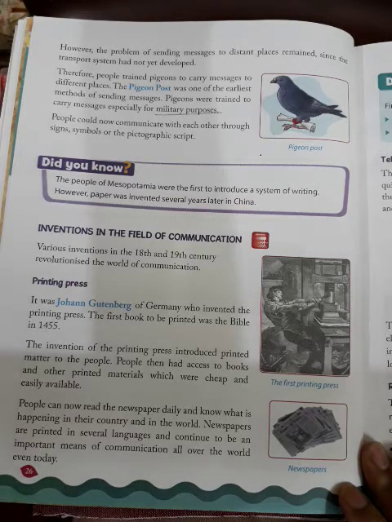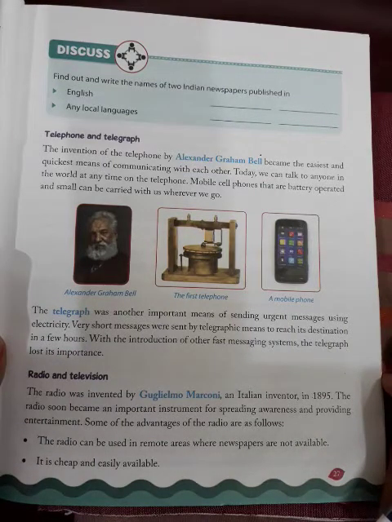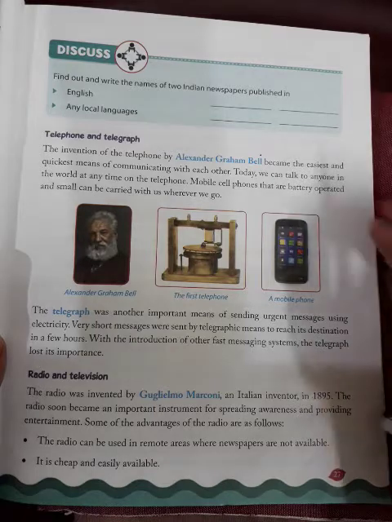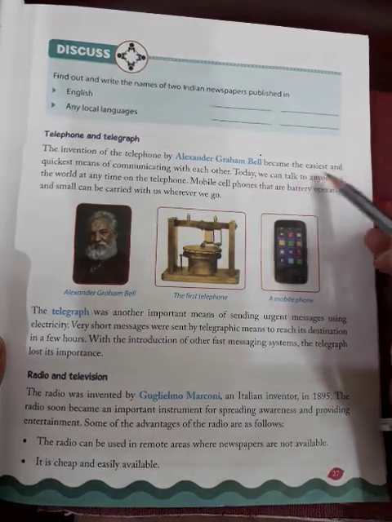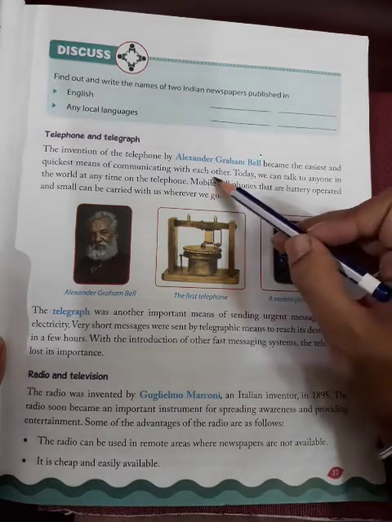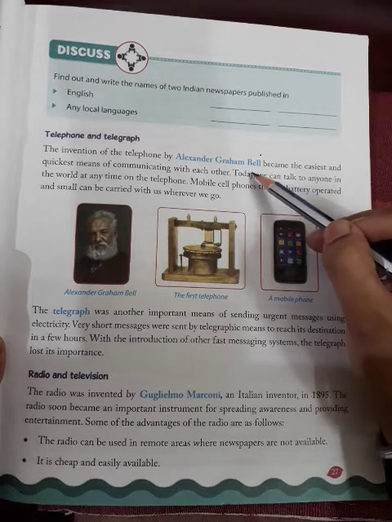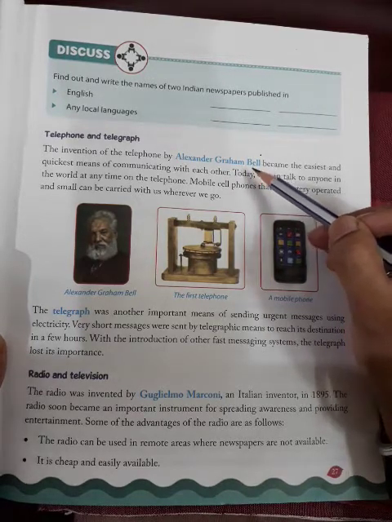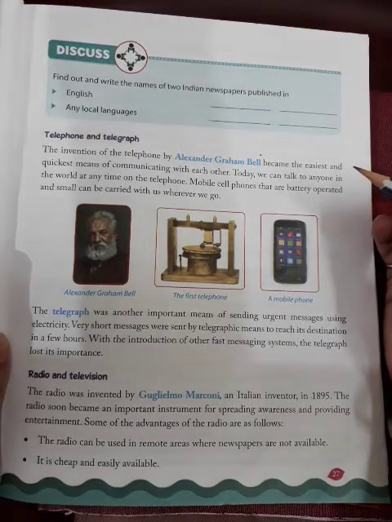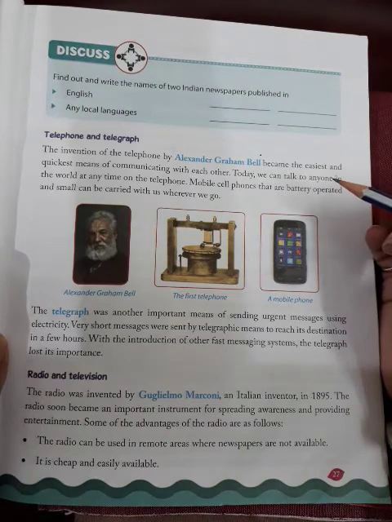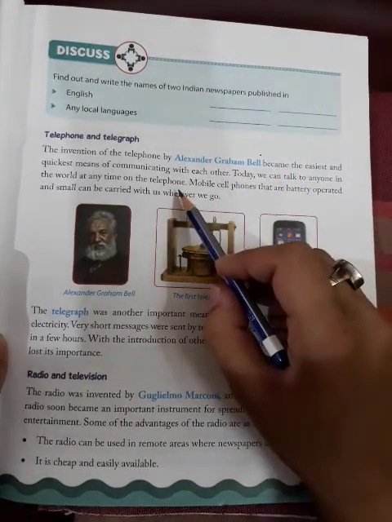Come to page number 27. The next important invention was telephone and telegraph. The invention of telephone by Alexander Graham Bell became the easiest and the quickest means of communicating with each other. Yes, who invented telephone? Mr. Alexander Graham Bell. And telephone was quite a quick means of communication. Today we can talk to anyone in the world at any time on the telephone.